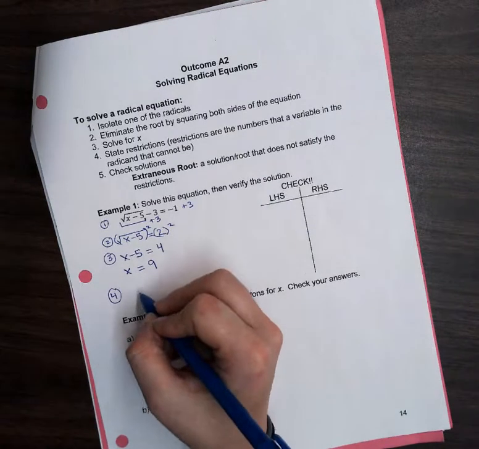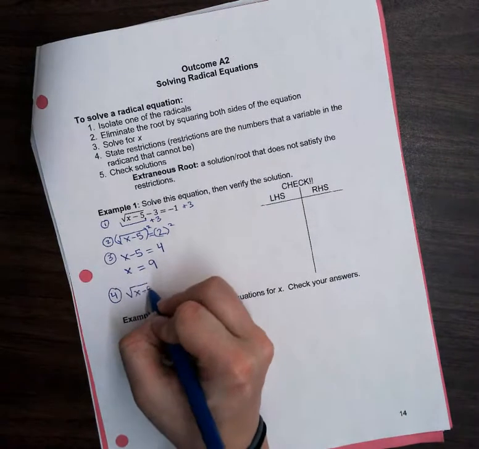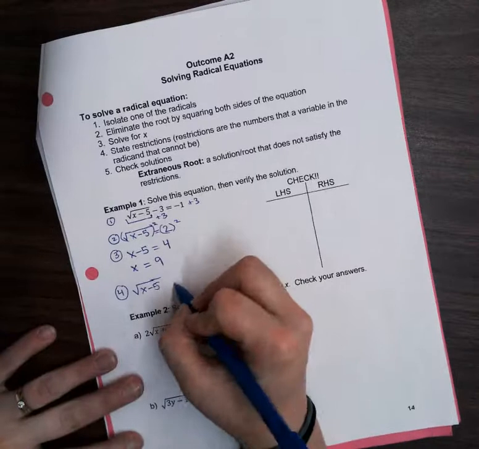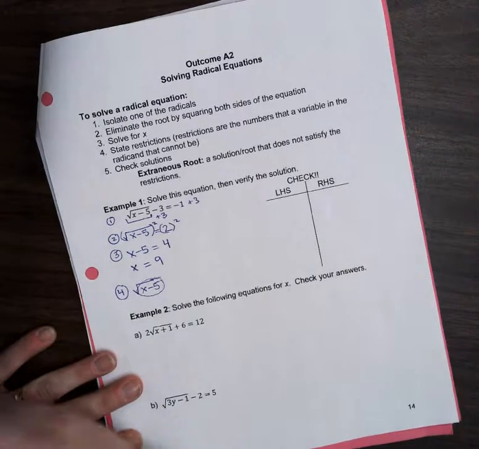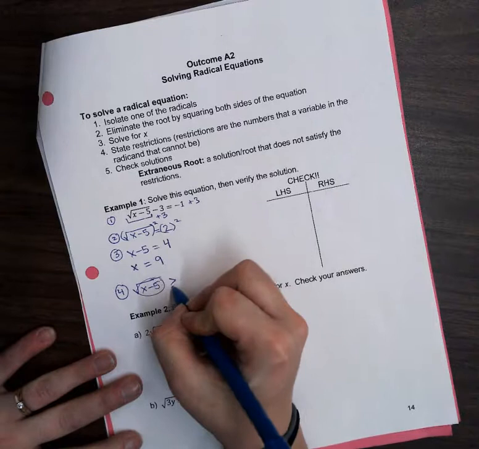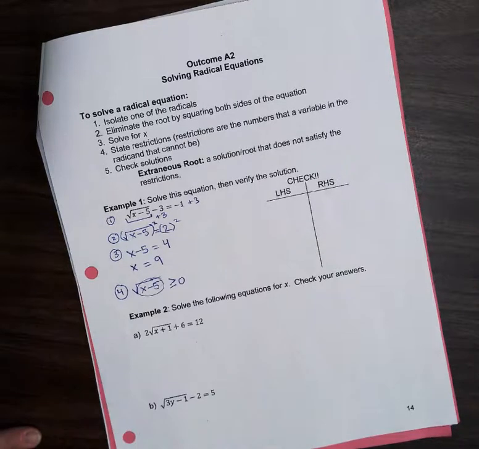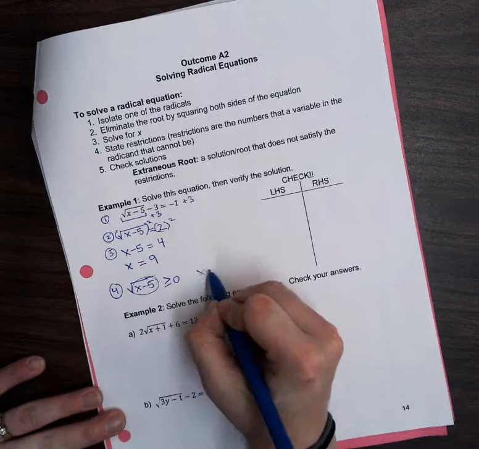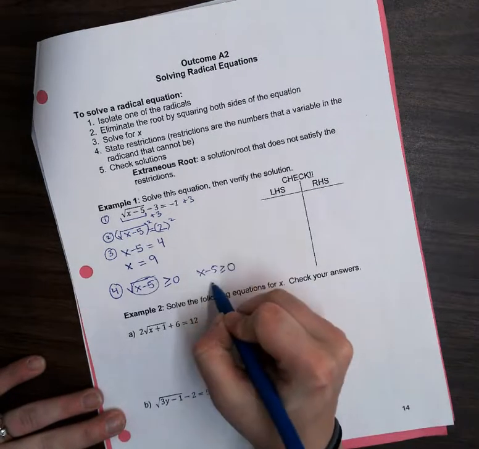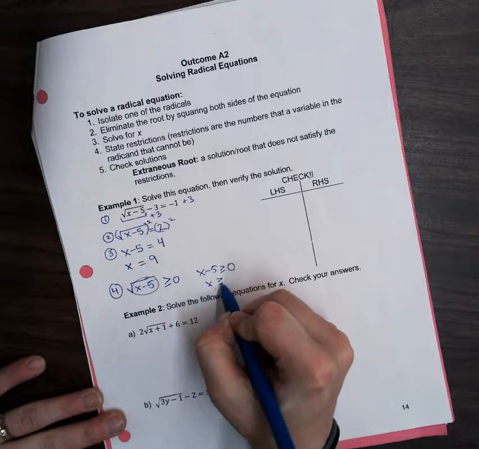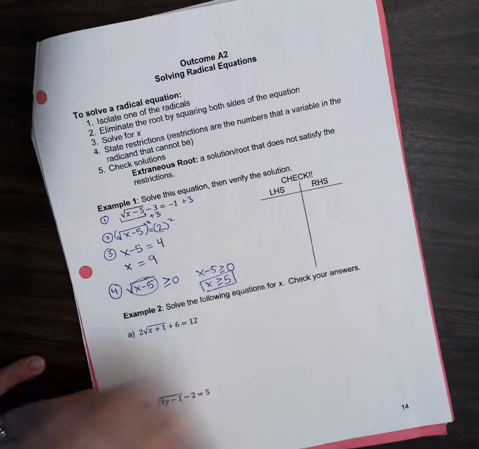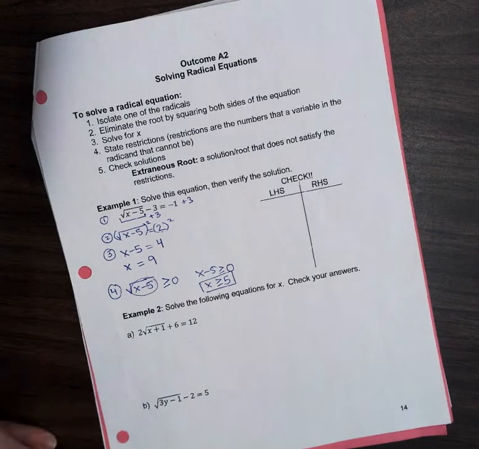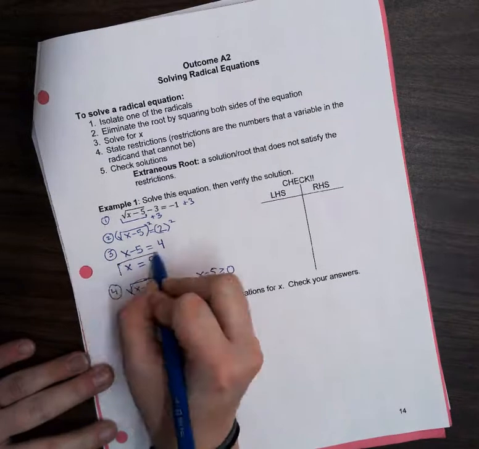So if you look back at your square root, this was your square root. We have to make sure that this is greater than or equal to 0. We can't have a negative underneath the square root. So x minus 5 has to be bigger than or equal to 0. We add 5 to both sides. We have to say x has to be bigger than or equal to 5. That's our restriction. If we get an answer of 4, 3, 2, 1, 0, etc., it will not be solvable. Now in our case, we got x equals 9, which is totally fine.